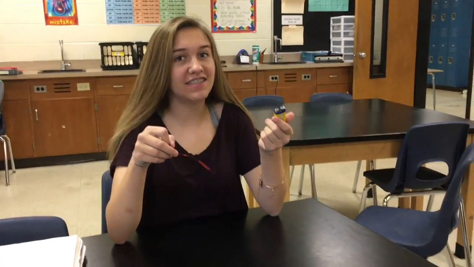Electromagnetism is electricity used to create a magnet. It can be simple or complex. A basic electromagnet requires a wire and a battery, and an iron core for the wire to wrap around. Now, let's look at the battery.